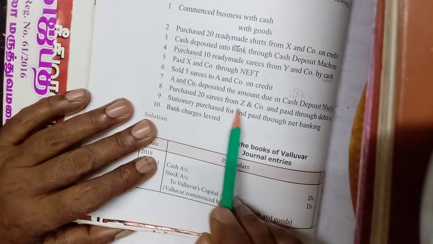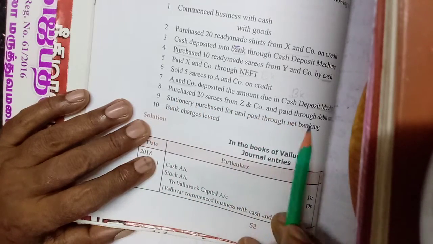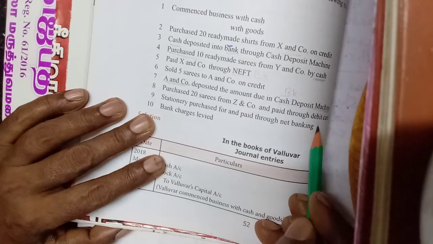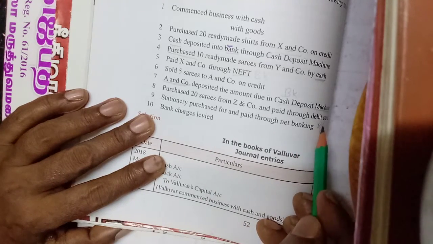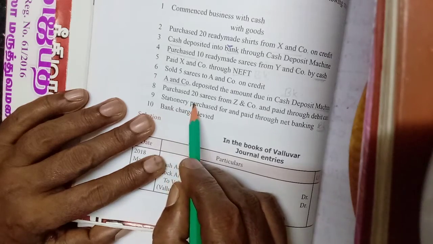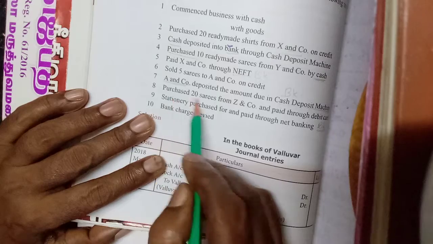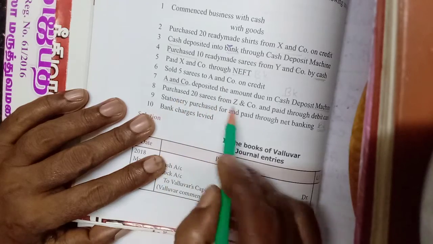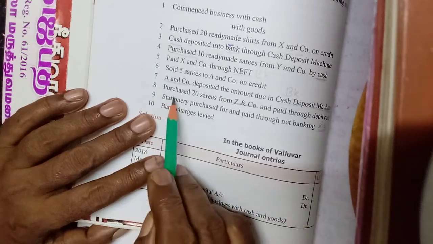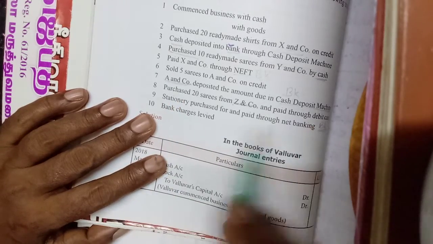Then purchased 20 sarees from X & Co and paid through debit card. Debit card if we pay, who is paying? Bank. Bank is paying. Okay, so we should credit. Then purchased 20 sarees and we are paying, so we should not write this one. Okay, so purchases account debtor to bank account.